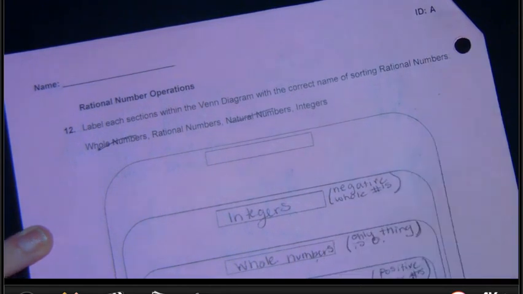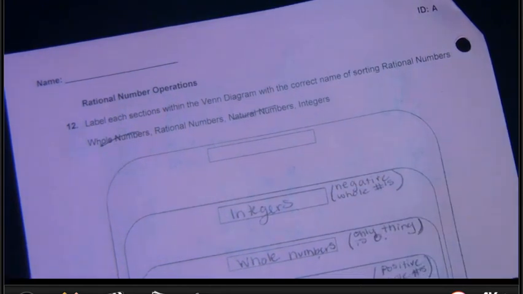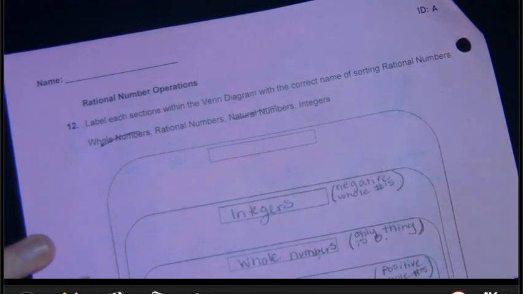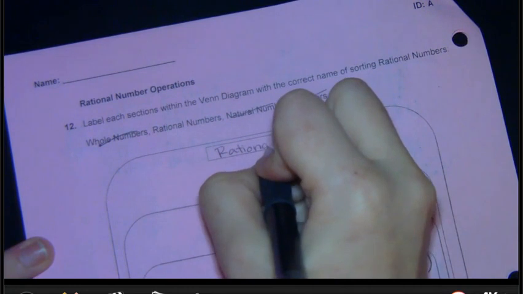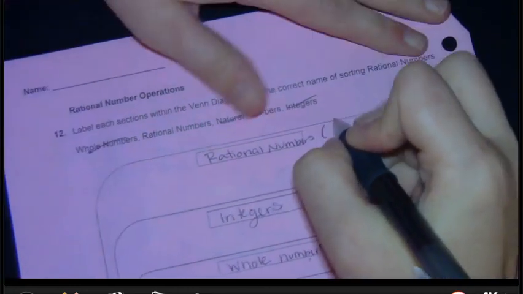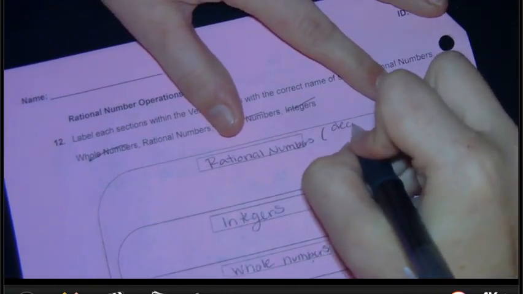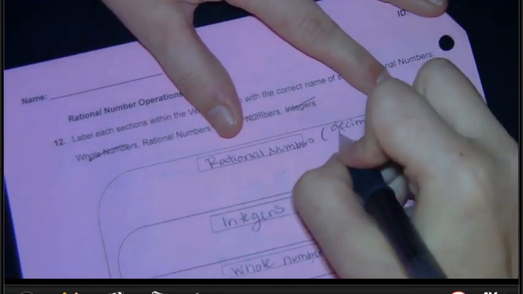Now, the next thing we learn is integers. These are your negative whole numbers, like -1, -2, -3. And then the very last one is your rational. This is everything. These are numbers that are decimals or fractions.